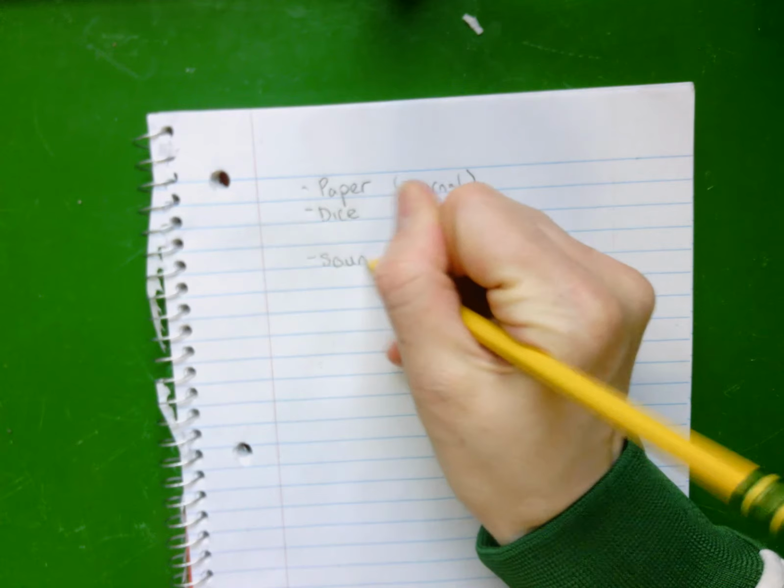So if you want to participate with me today, you need a couple of things. You're going to need some paper, and you are going to need one of your dice. So if you want to pause right now and grab just a piece of paper or two and some dice. If you have a journal or a notebook, that would be a great thing to have. Okay, so let's go ahead and get started.